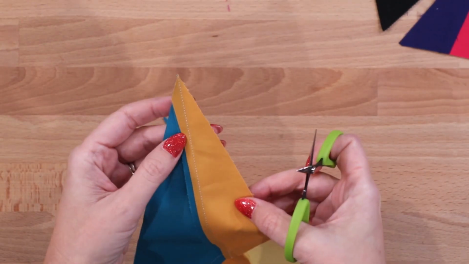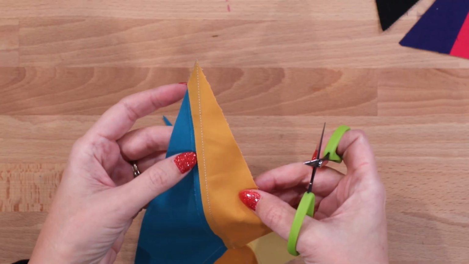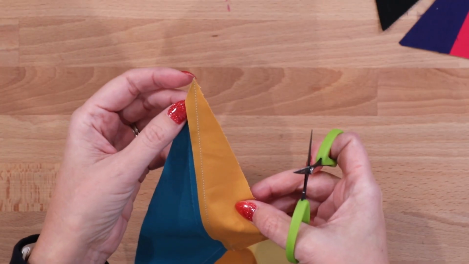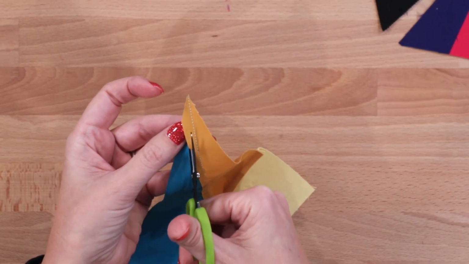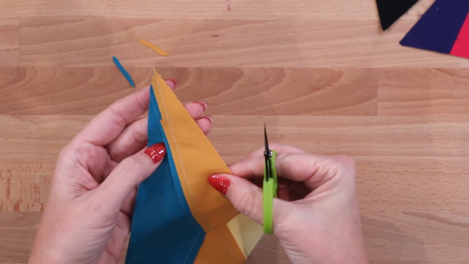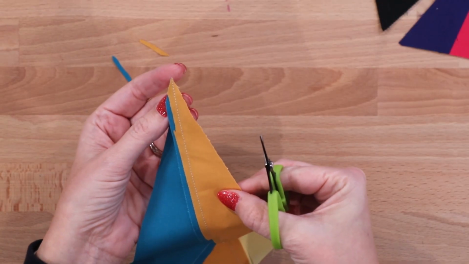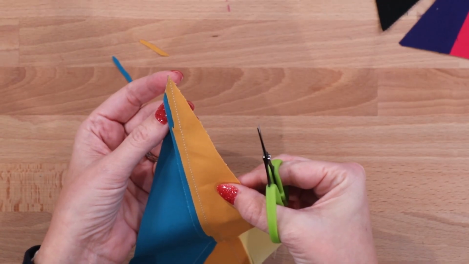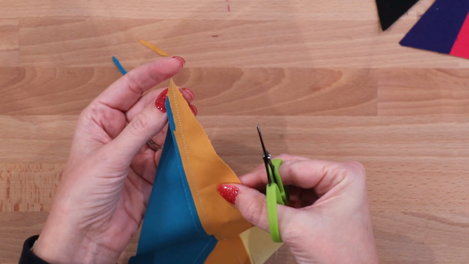So I'm going to flip it over here. And I noticed that my seam allowance is already a different width until it gets to the end. So I'm just going to come through and trim that seam allowance here. So really, that is all there is to it. Grading your seams means making sure your seam allowances have different widths.